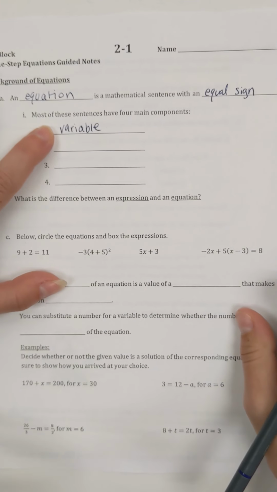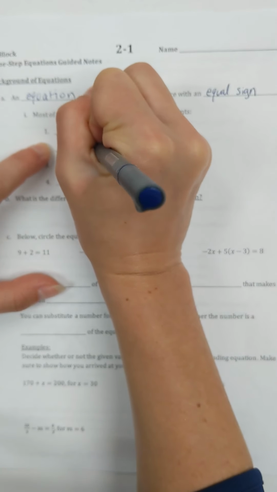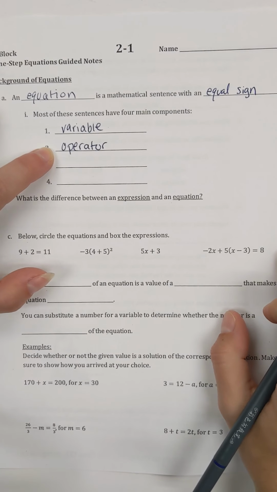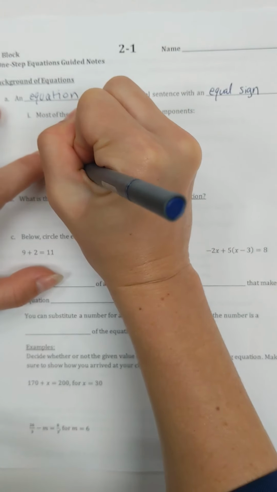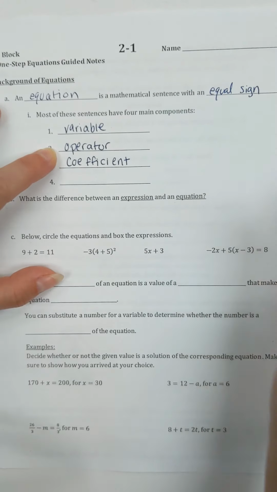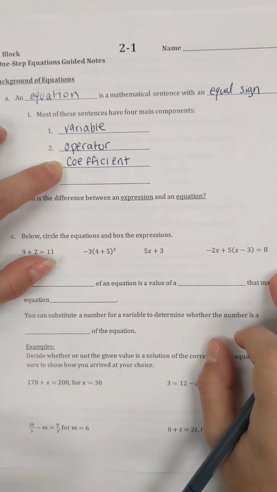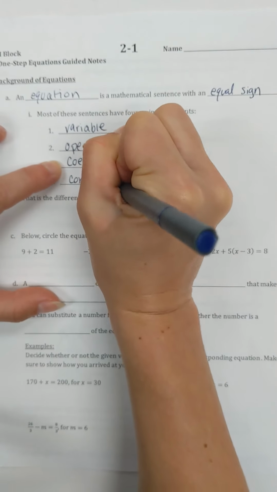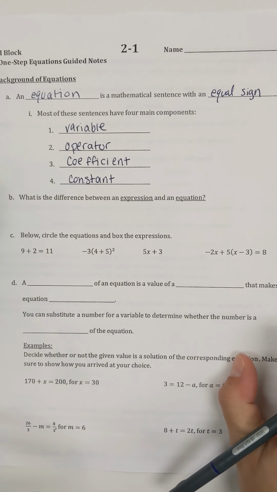They're going to have a variable. They're going to have some type of an operator. This is your plus, your minus, your multiply, that kind of stuff. They're going to have a coefficient. Remember, the coefficient is the number in front of your variable. And they're going to have a constant. That's your number that's not attached to the variable. That's kind of by itself.